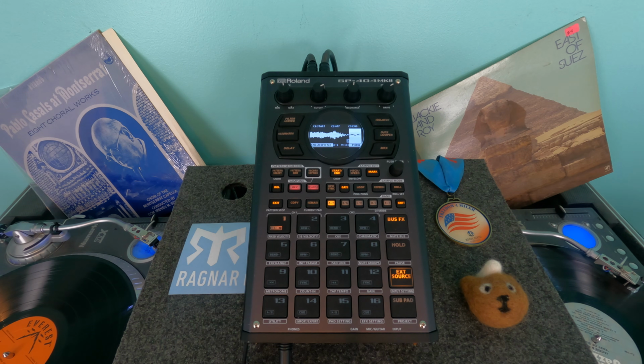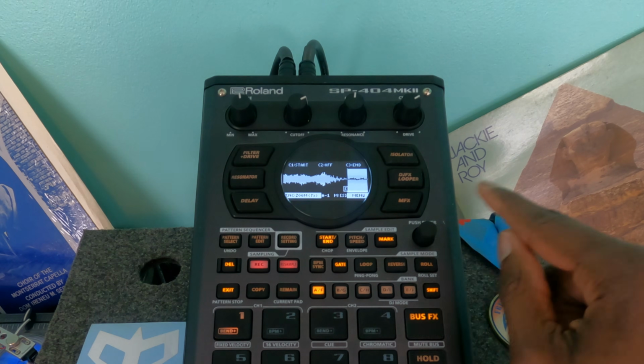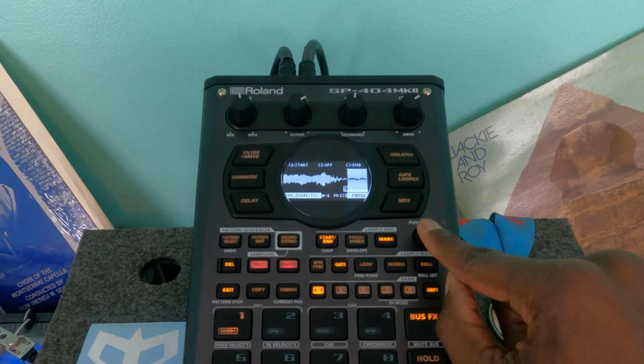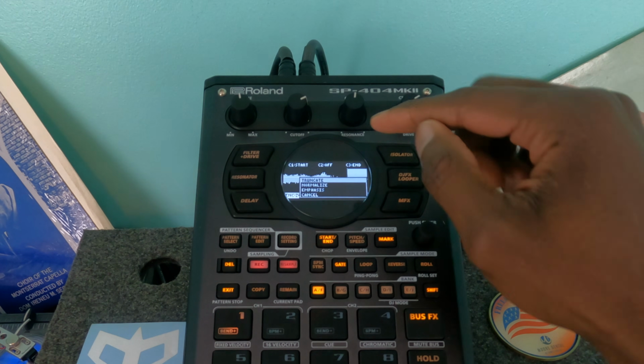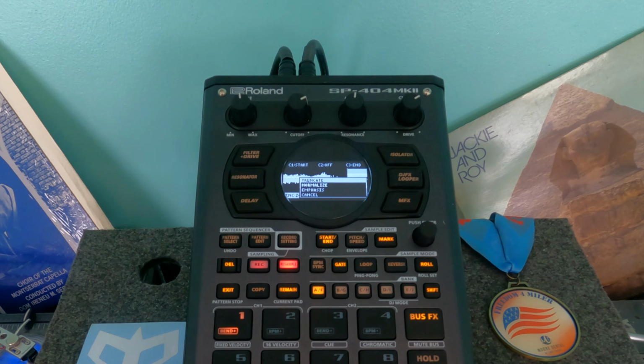So now that we've determined what the front end and the back end of this audio is going to look like, if you push the enter button, your menu is going to come up and you're going to have the ability to truncate it. Truncate is going to cut off those two places where we manipulated where the start and end of the audio is going to be.